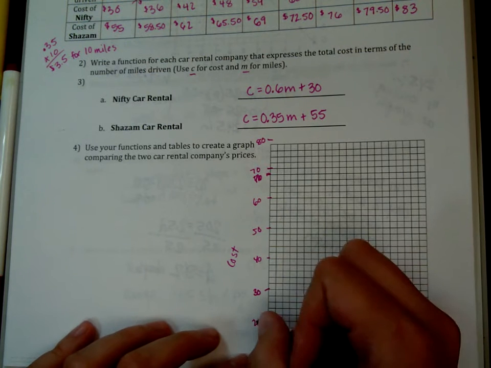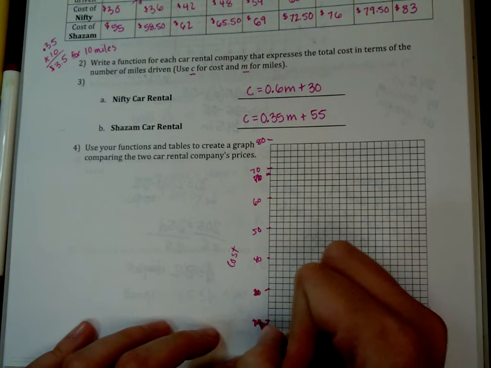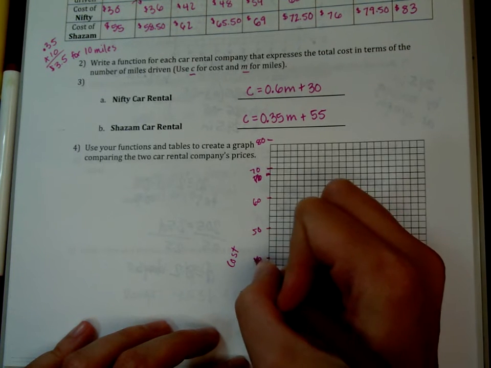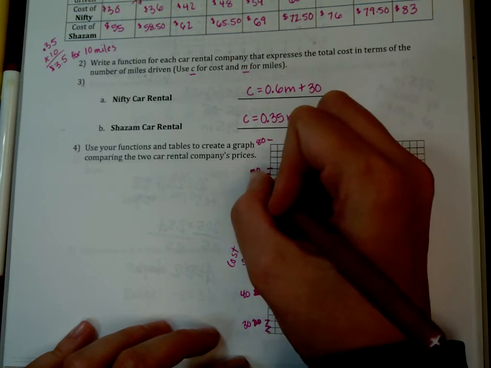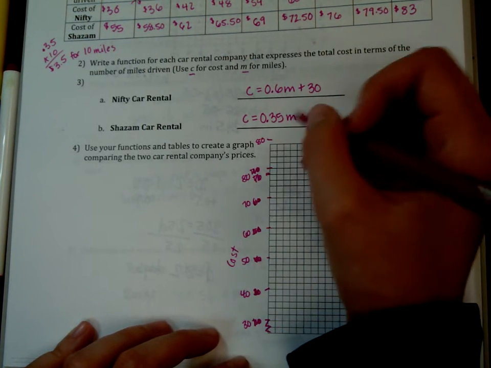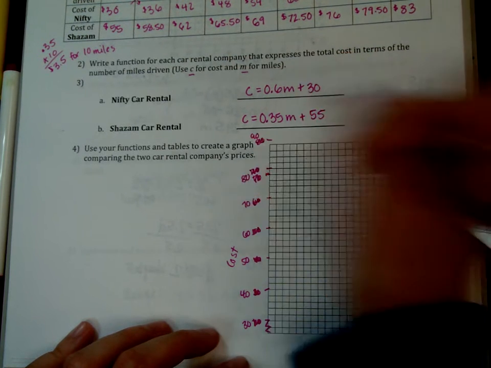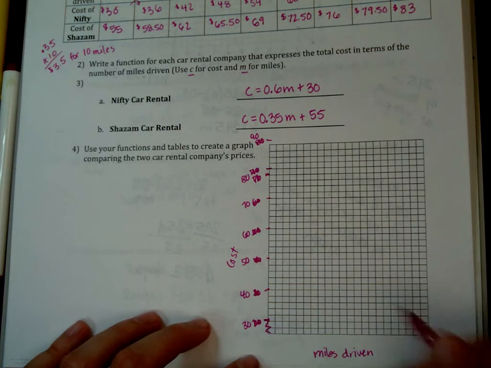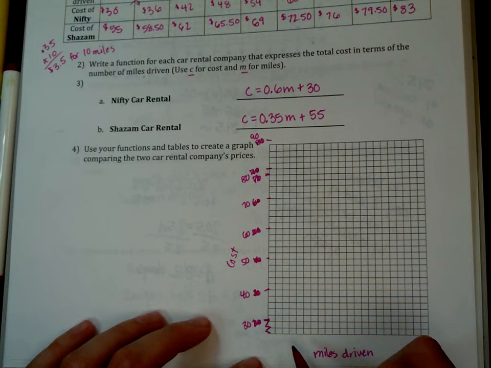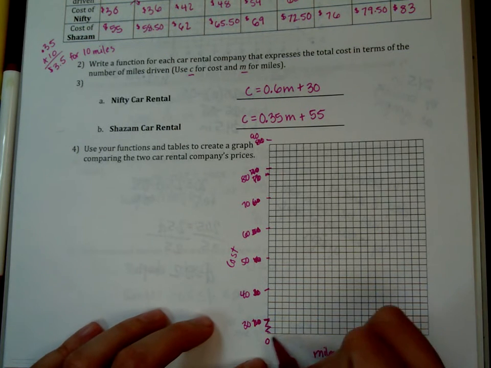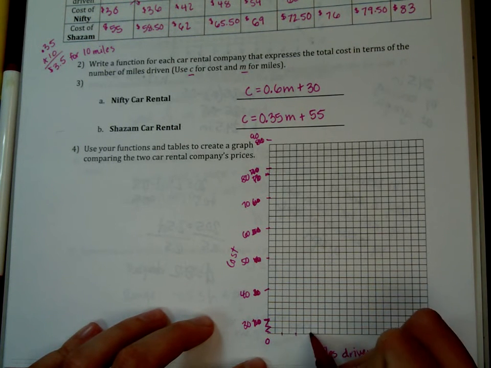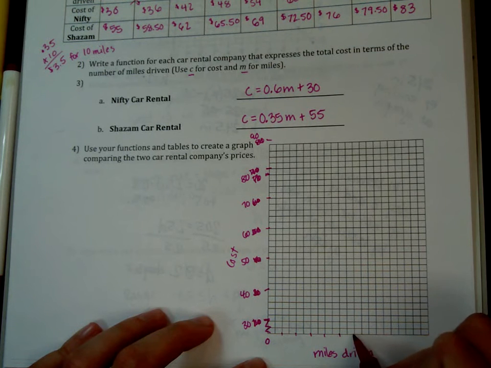So I guess I could have started at 30. I can change that and start instead at 30, 40, 50, 60, 70, 80, and then this up here would be 90. So miles driven, I know that I need to go from 0 all the way up to at least 80, so I'll go 10, 20, 30, 40, 50, 60, 70, 80, 90, 100.